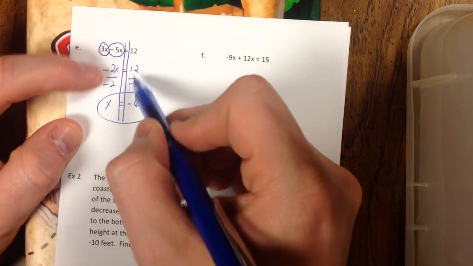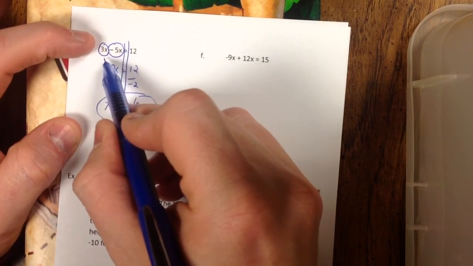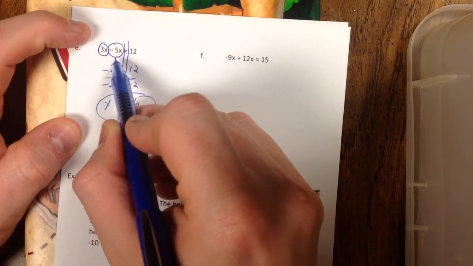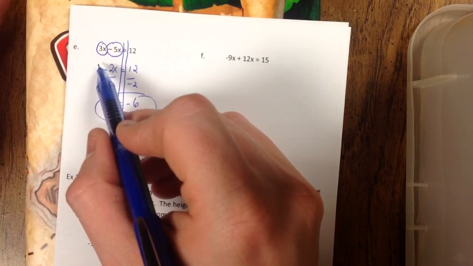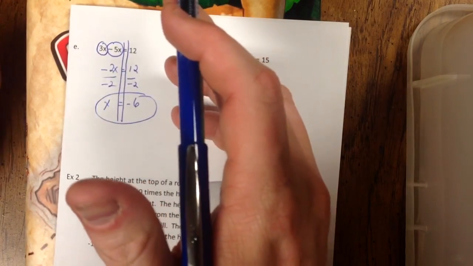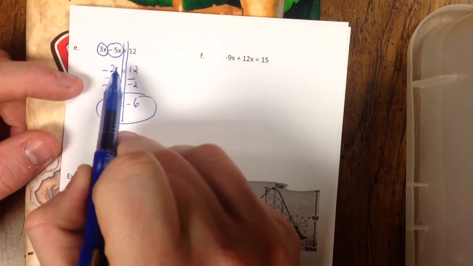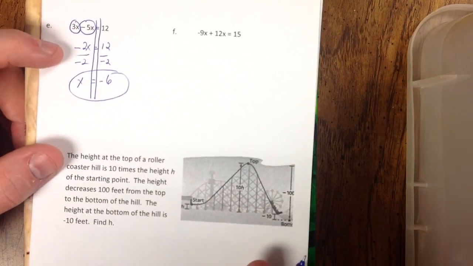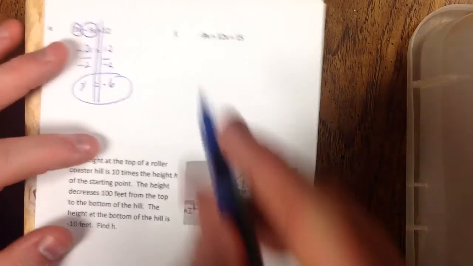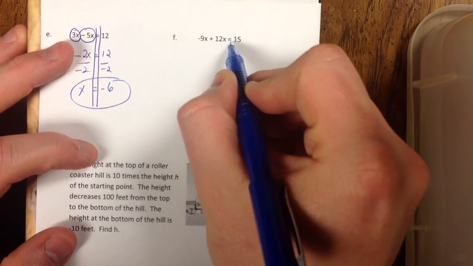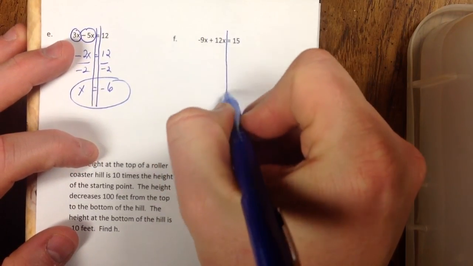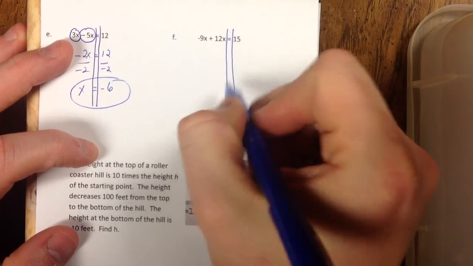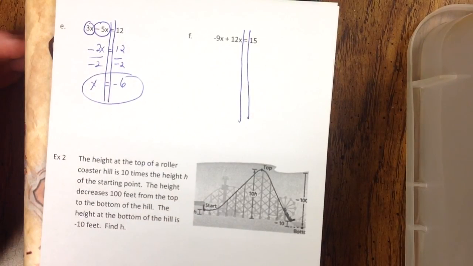So I'm sure this part is easy. It's this part again. These are like terms. I have an x and an x. So which variable do I get alone? Well, I want one variable, so I'm going to take 3x minus 5x and say that's negative 2x. So that gets a little more complicated. All right, same idea here. Negative 9x plus 12x. I can put them together, and so we can figure that out at some point.